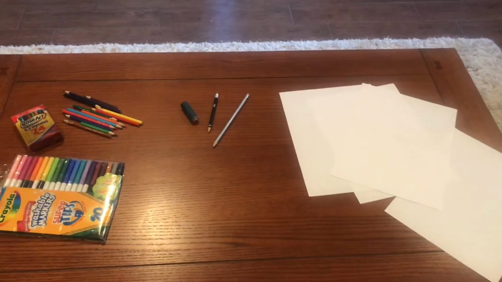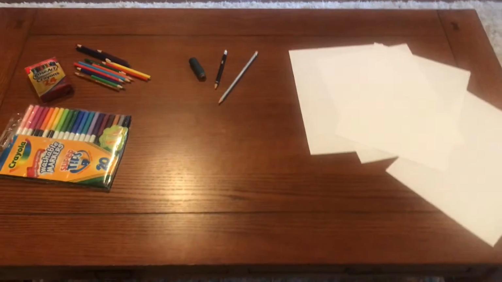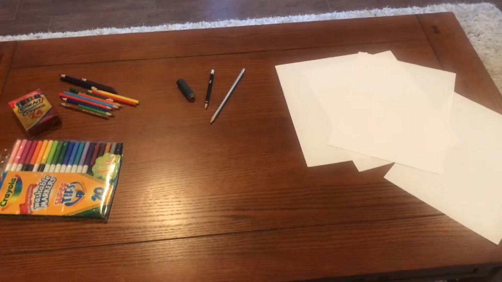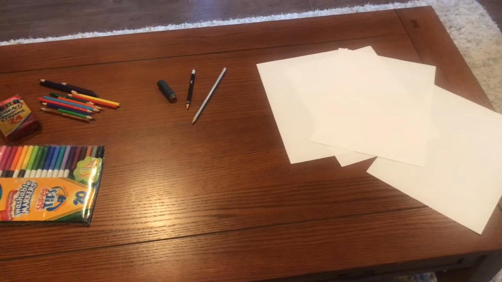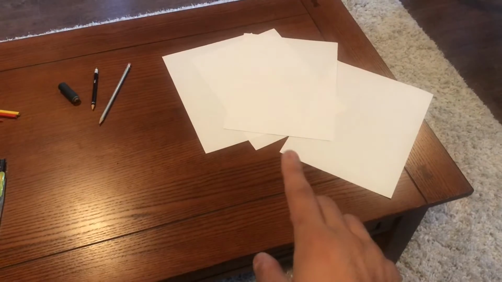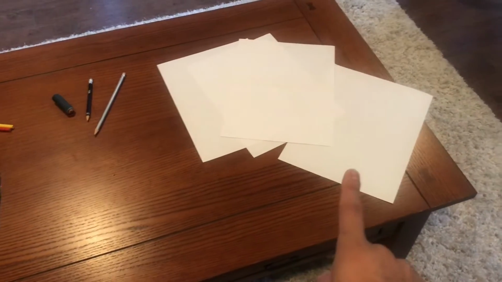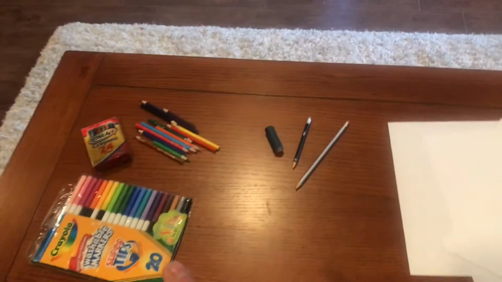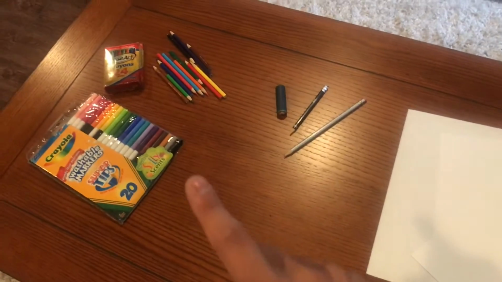So these are our supplies for today. Now you only are gonna need 2 supplies. You're not gonna need a lot, so you're definitely gonna need paper, any kind of paper. We're mostly focused on the white paper, and then you're gonna need something to write with.